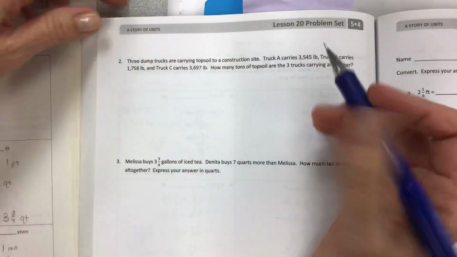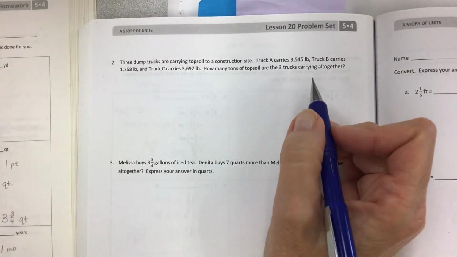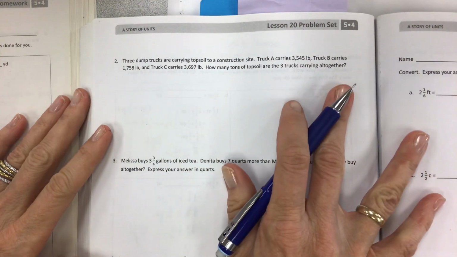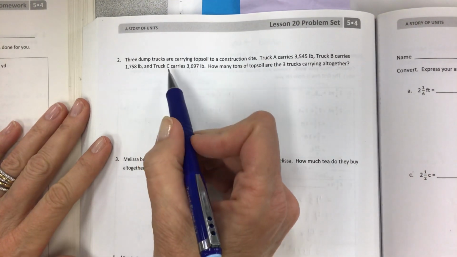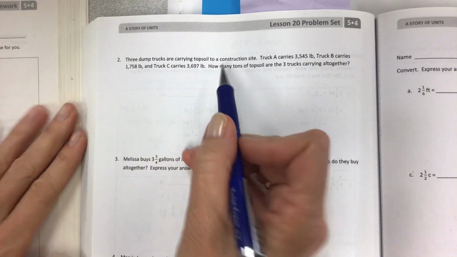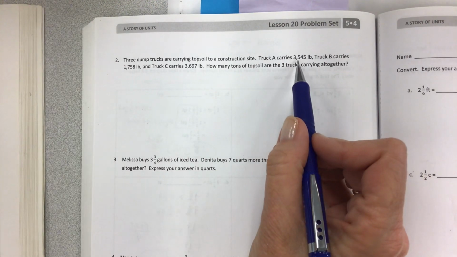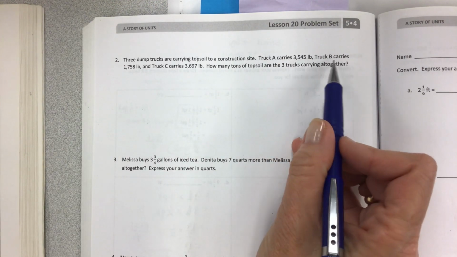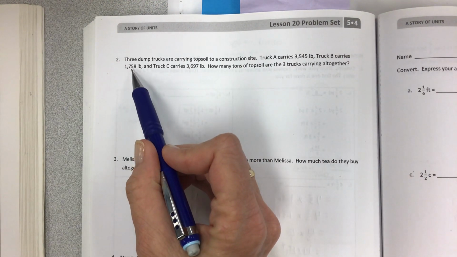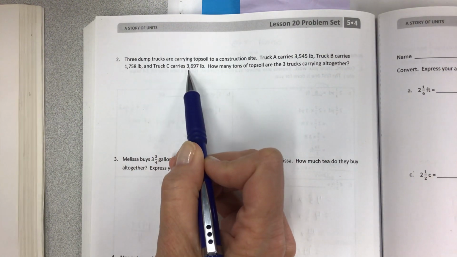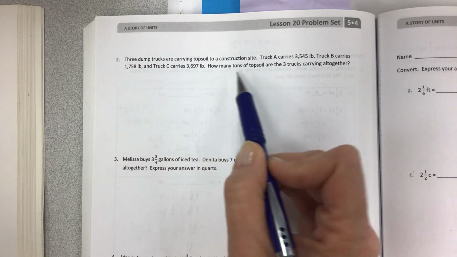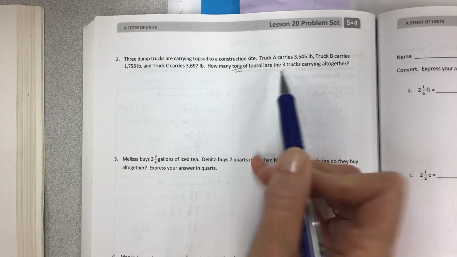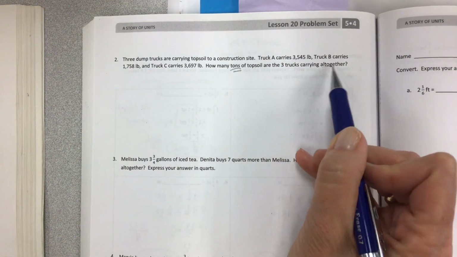There's a lot to them, so maybe you're tuning in just for the word problems, because these are kind of tough. 3 dump trucks are carrying topsoil to a construction site. Truck A carries 3,545 pounds. Truck B carries 1,758 pounds. And truck C carries 3,697 pounds. How many tons of topsoil are the 3 trucks carrying altogether?